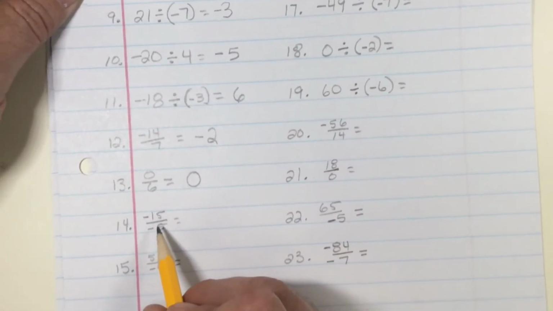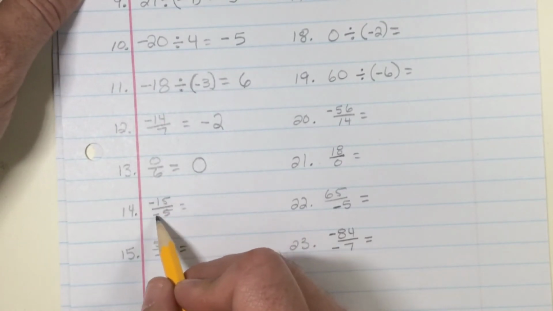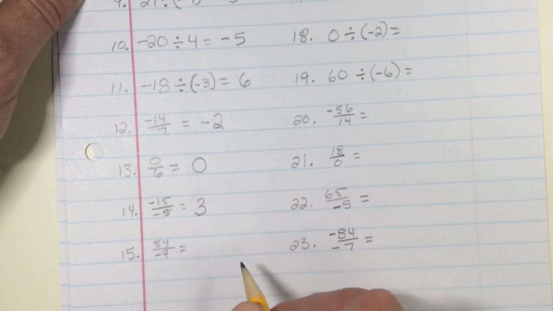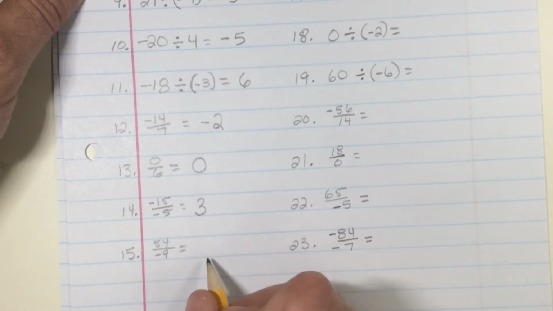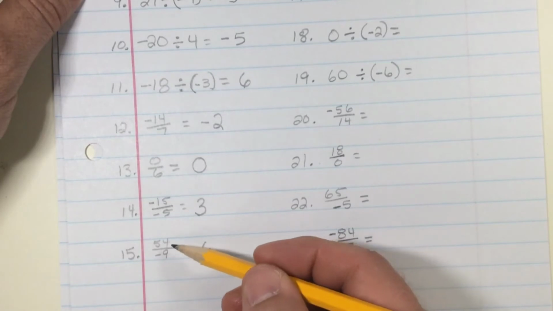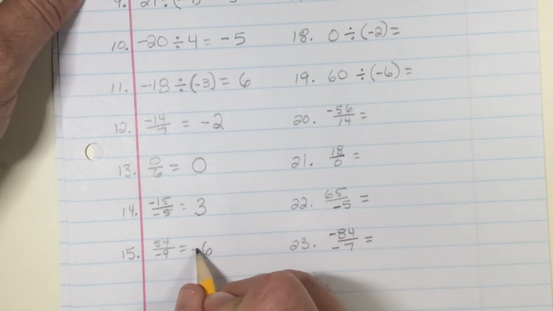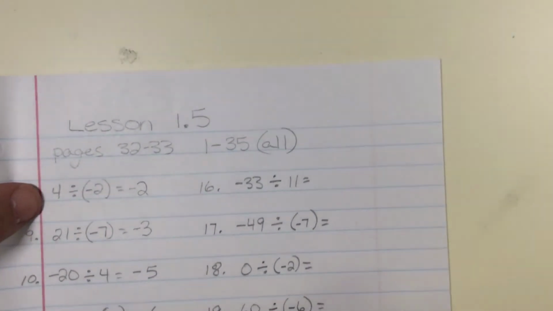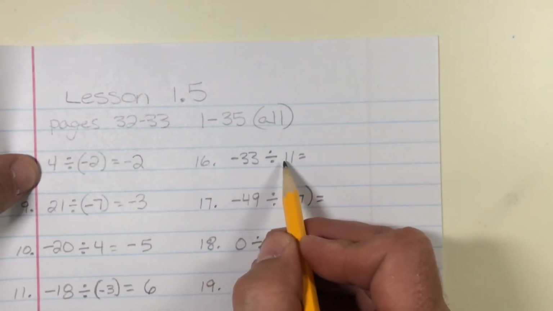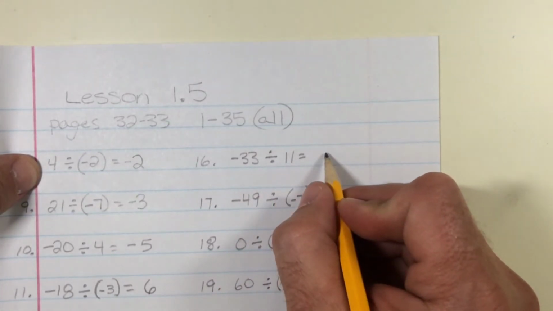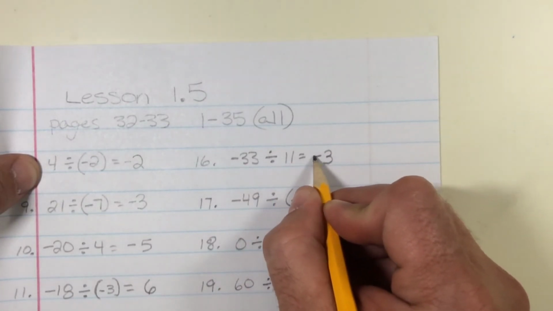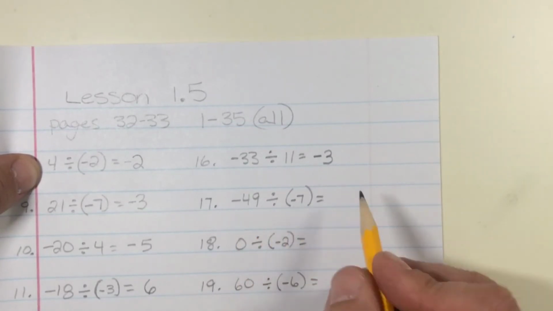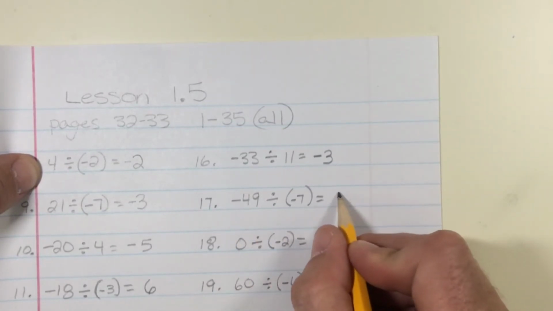Negative 15 divided by negative 5. So same sign, so my answer is positive, and 15 divided by 5 is 3. 54 divided by 9 is 6, but here I have a positive and a negative. Different signs gives me a negative answer. Number 16, negative 33 divided by 11. Well, 33 divided by 11 is 3, and I have different signs, so it's negative. Negative 49 divided by negative 7, same sign, so it's positive 7.